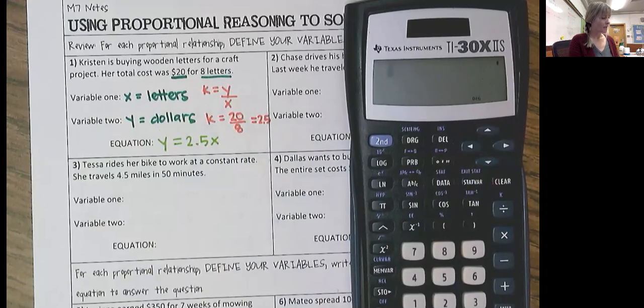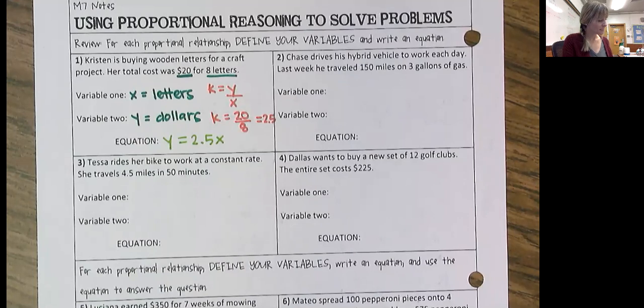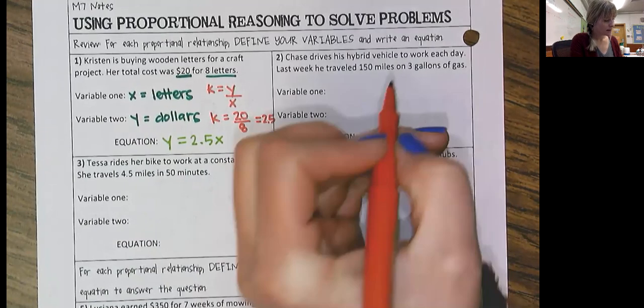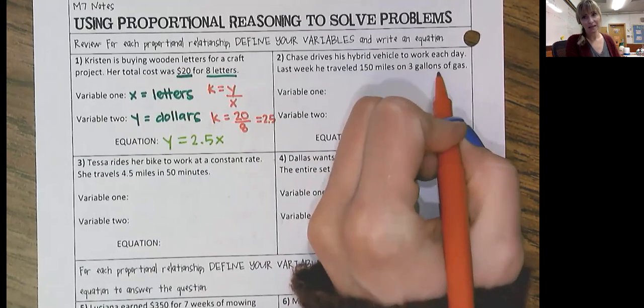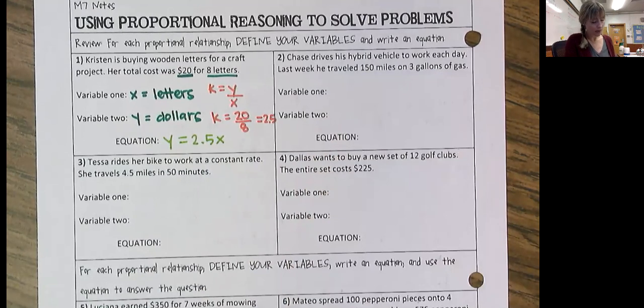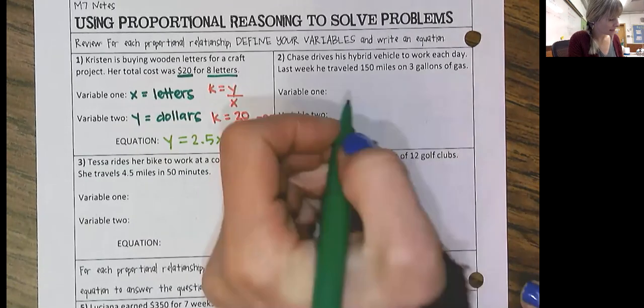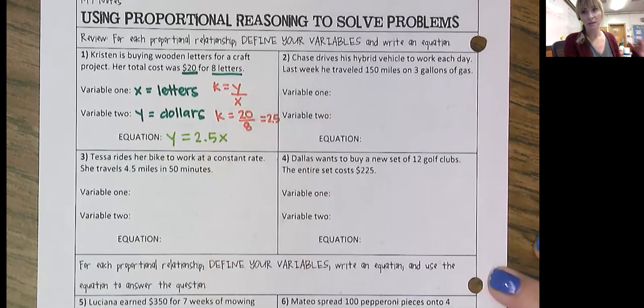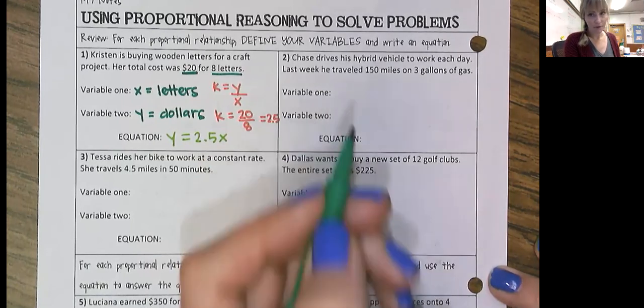Let's try that again. Number 2, Chase drives his hybrid vehicle to work each day. Last week, he traveled 150 miles on 3 gallons of gas. So if I think to myself that I want to figure out miles per gallon, which is a very common calculation with vehicles, I'm going to change the letters just to make sure you guys can adjust. It doesn't really matter if you call it x or y. What matters is how you put it together.